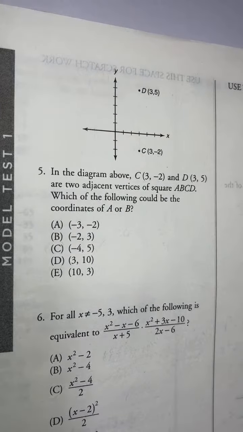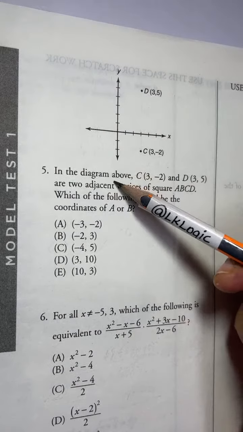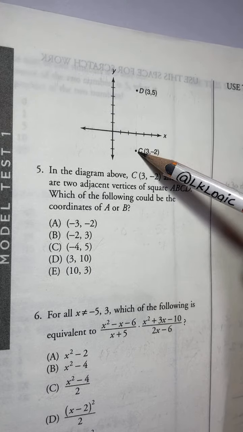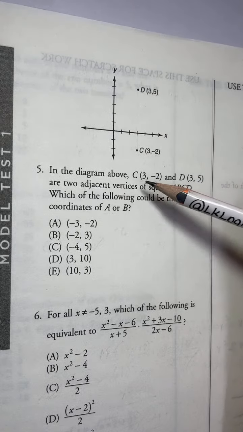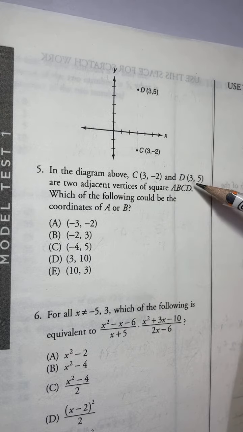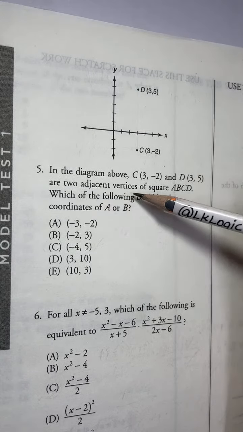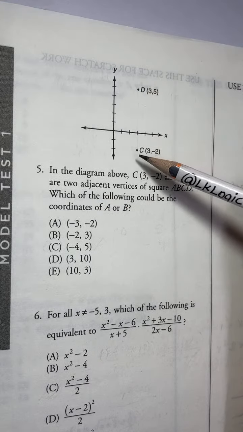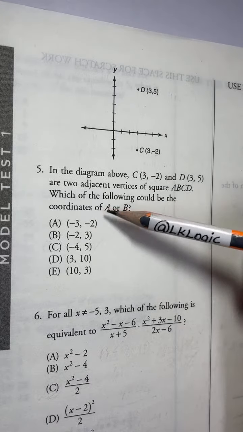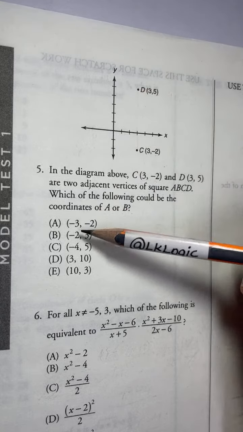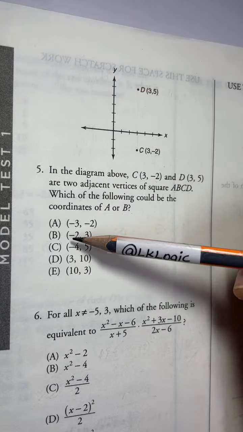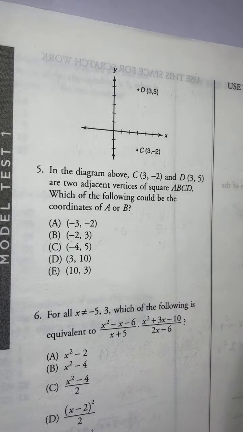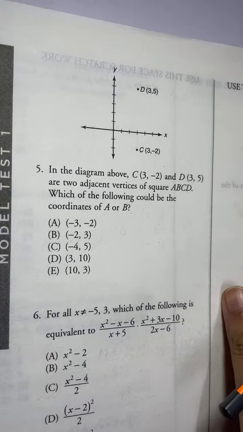Question number 5 here says, in the diagram above, you have coordinates. Okay. C is in quadrant 4, D is in quadrant 1. So C is 3, -2 and D is 3, 5. Are two adjacent vertices of a square ABCD. So two vertices are given to you. Which of the following could be the coordinates of A or B, the other two vertices? Is it -3, -2, -2, 3, -4, 5, 3, 10, or 10, 3? So you can try this out. You have 10 seconds to answer this question. Come on.